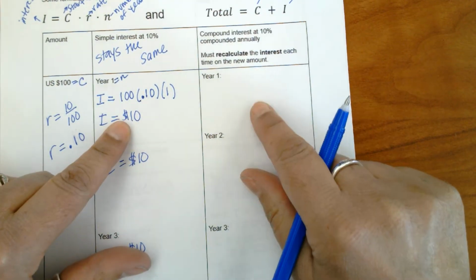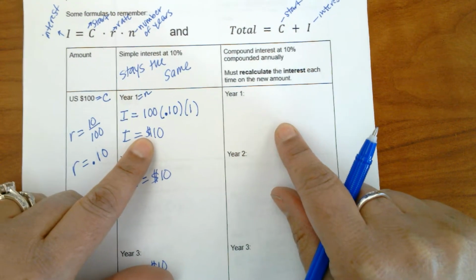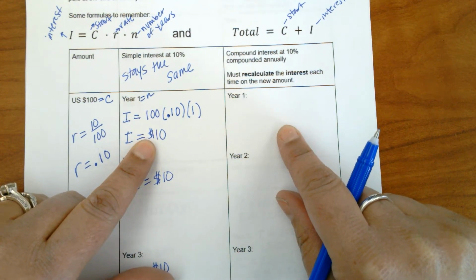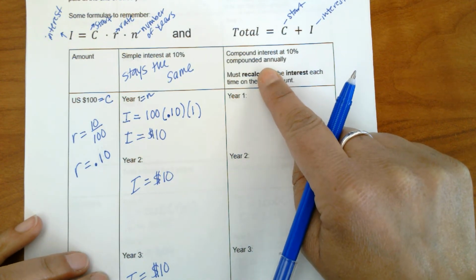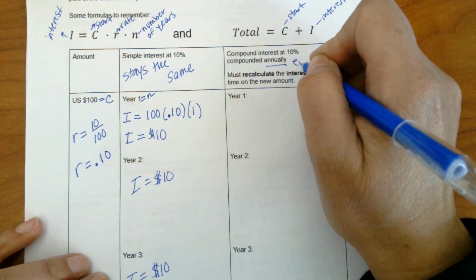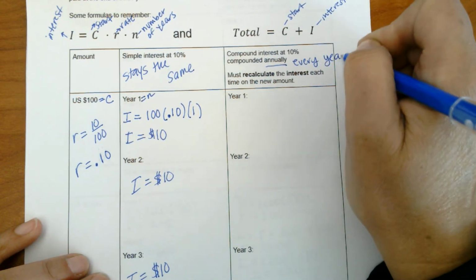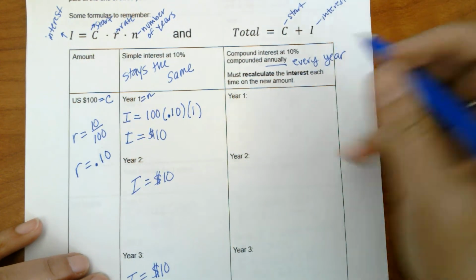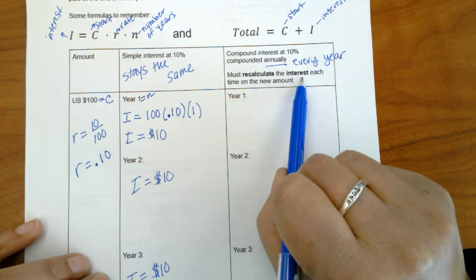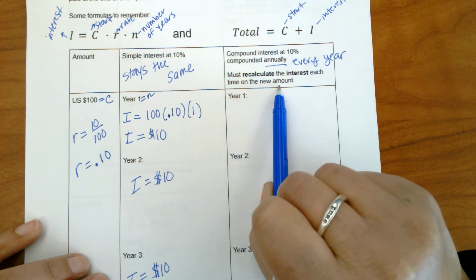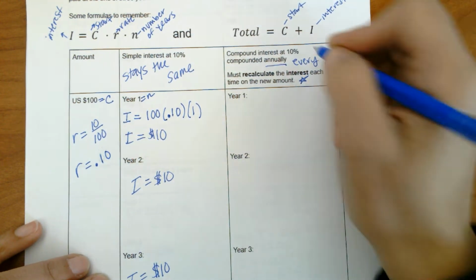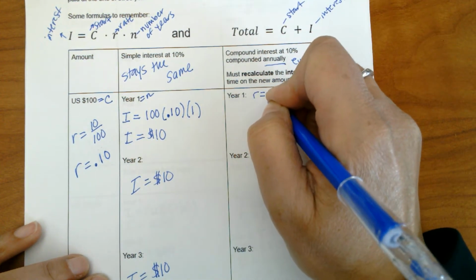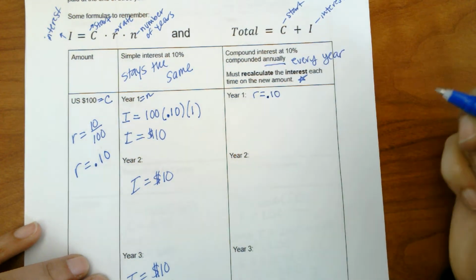Okay, but let's see how this number differs from when we do compound interest, and that's what we're going to do next. So our compound interest, 10% compounded annually. So this is every year. Every year we're going to have to recalculate the interest. Must recalculate the interest each time on the new amount. This is what you have to remember. So our R is still the same. R equals 0.10.